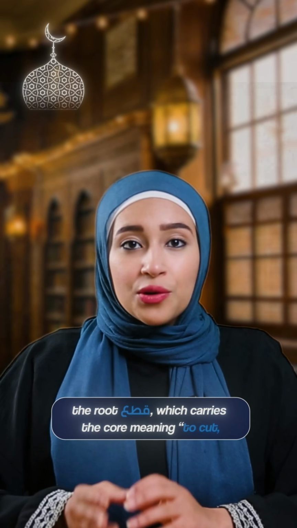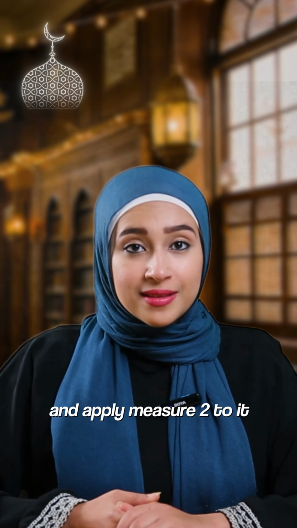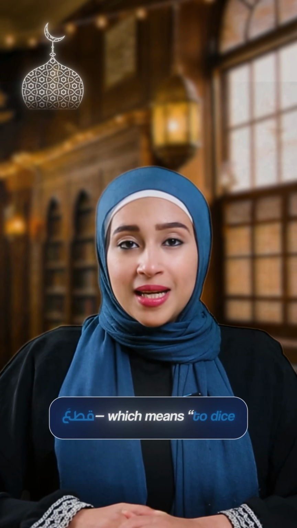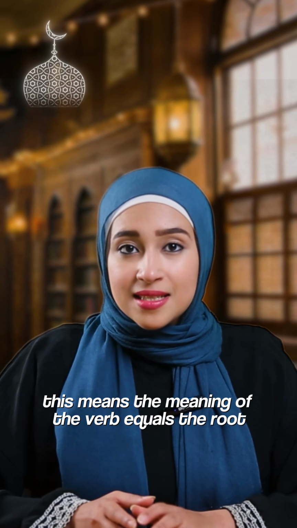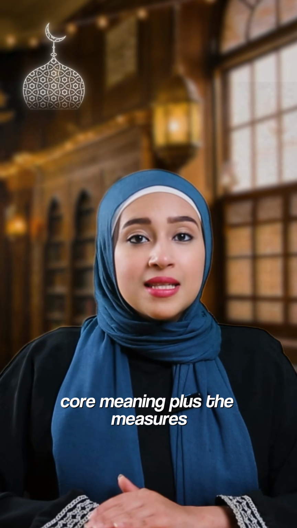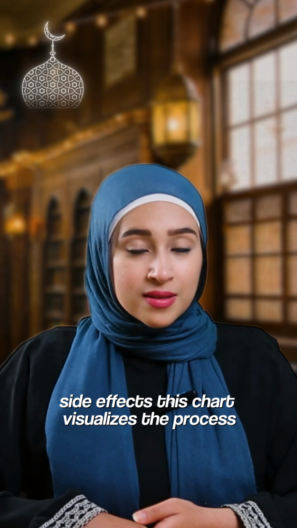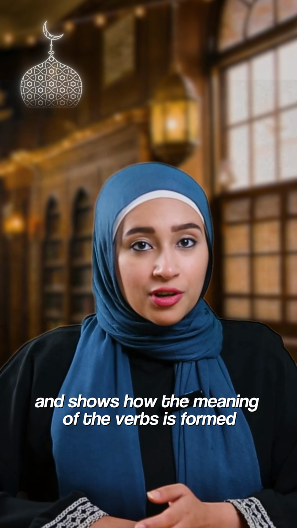Now, if we take the root قطع, which carries the core meaning to cut something, and apply measure 2 to it, we get قطع, which means to dice something or cut repeatedly. This means the meaning of the verb equals the root core meaning plus the measure's side effects. This chart visualizes the process and shows how the meaning of the verbs is formed.